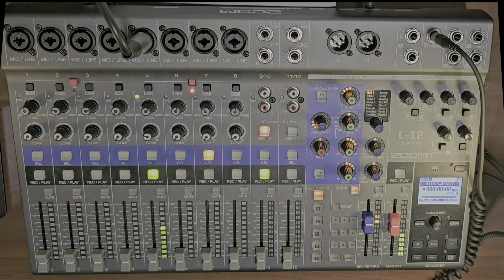So let's get started. We've got fader mode and we've got scenes. All right, the fader mode are basically memory locations, just like scenes. They're memory locations where you can store some of the settings from your board.